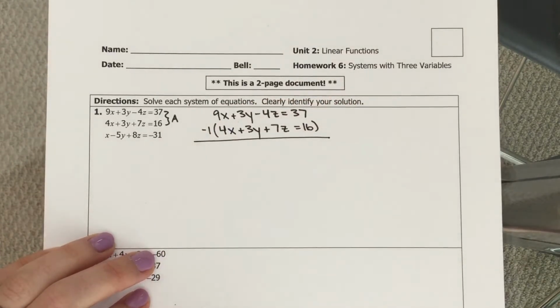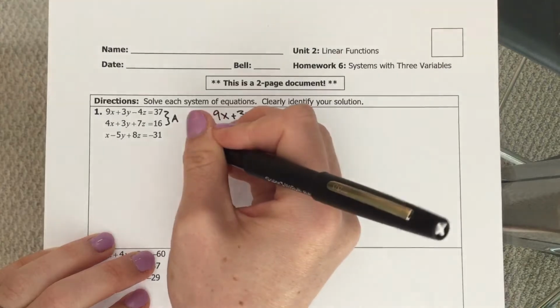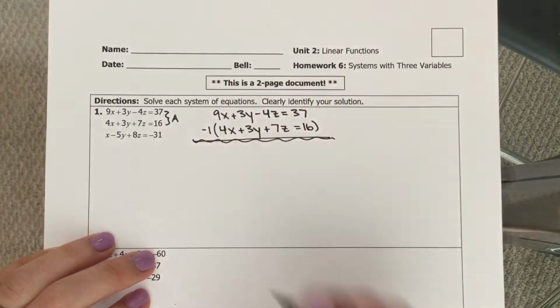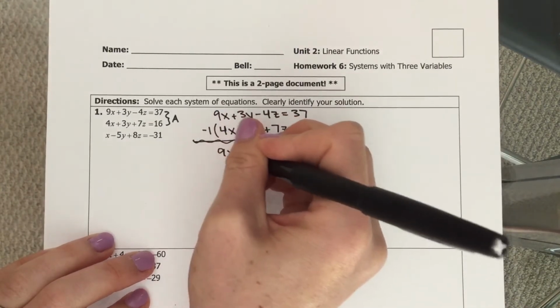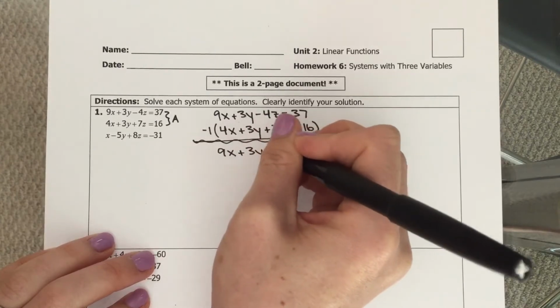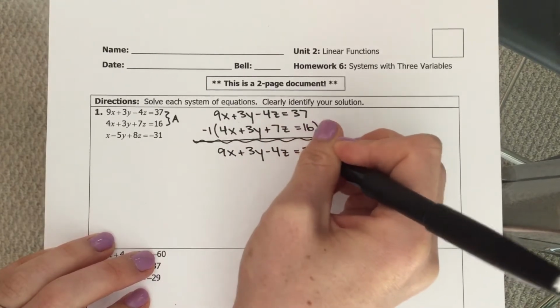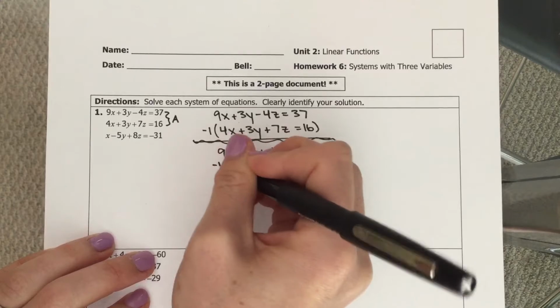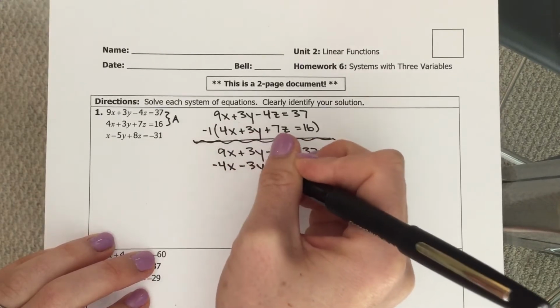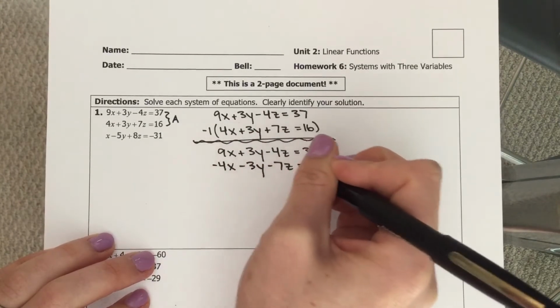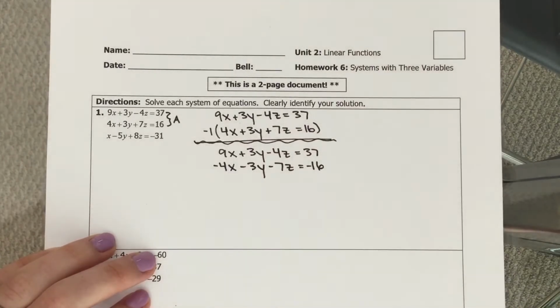So let's rewrite everything that we've got there. Sorry, that should have been more squiggly. So rewrite, and everything here should be multiplied through by a negative. That'll get my first variable to cancel. Okay, so we do that.